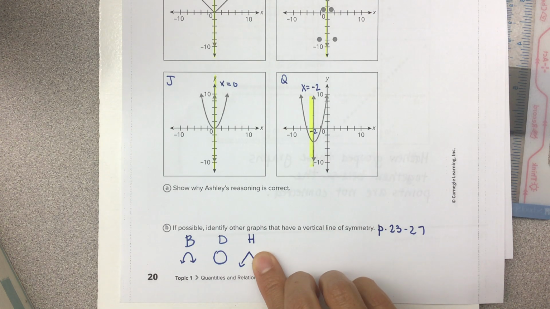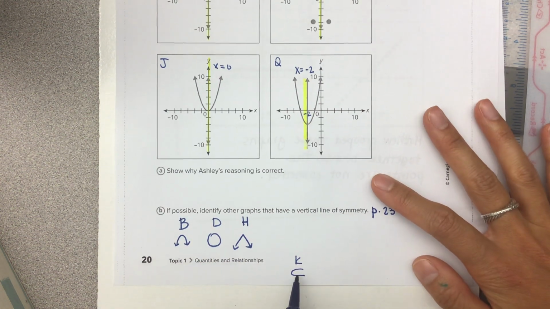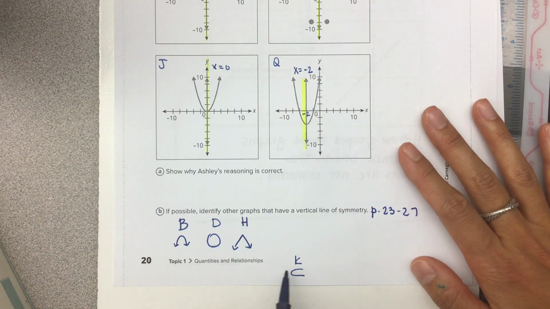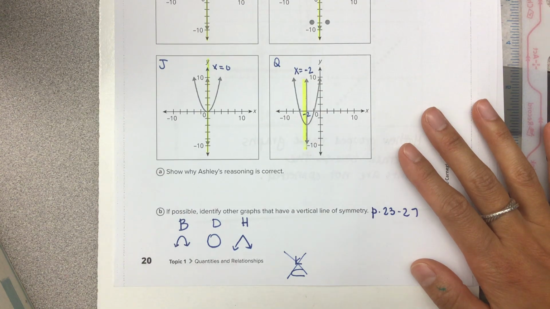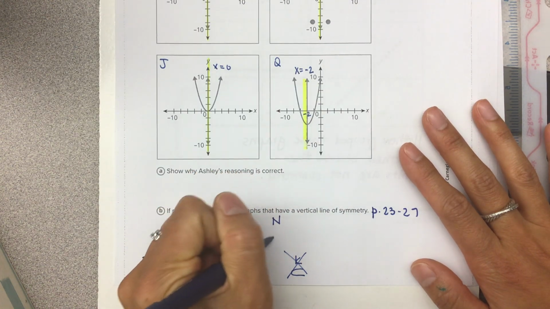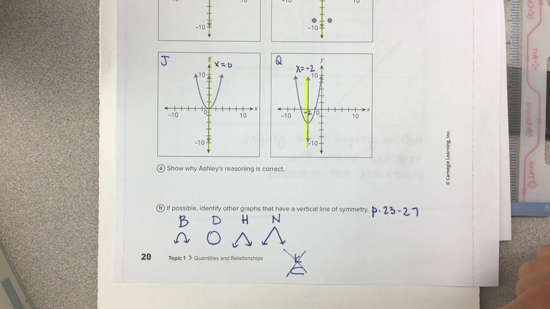Okay, after H, I notice K. K is this U shape, but it's sideways. That one doesn't have vertical symmetry. It has horizontal symmetry, but we're just looking for vertical, so not K. What about graph N? Right, N is also a V-shaped graph, pointing down. Okay, I think that was it.